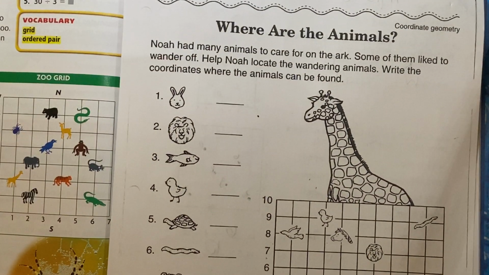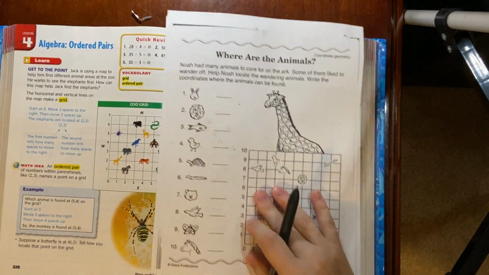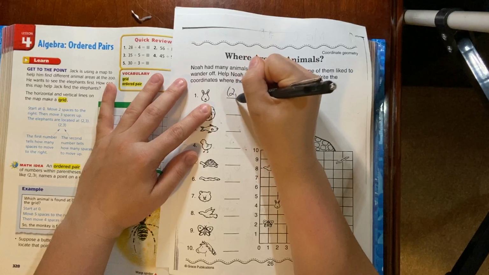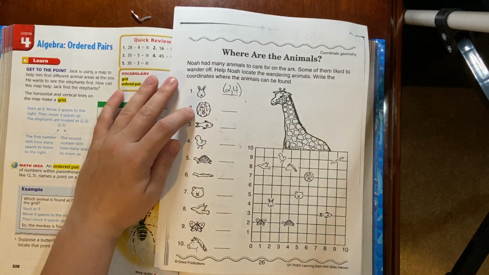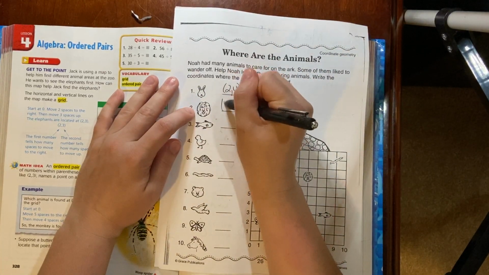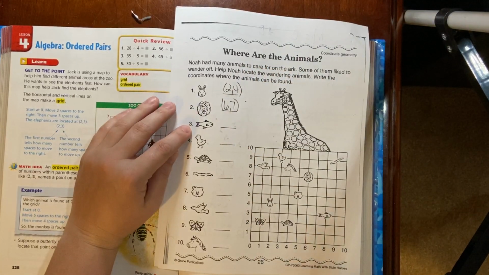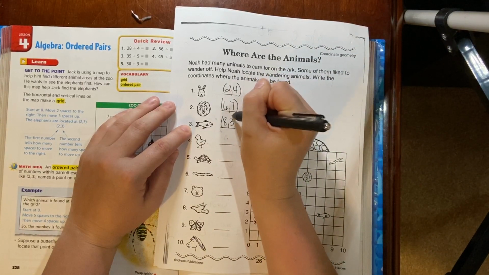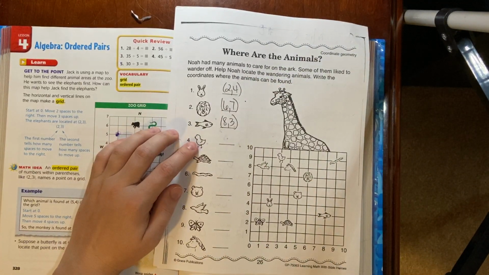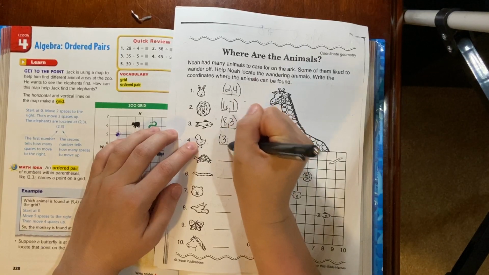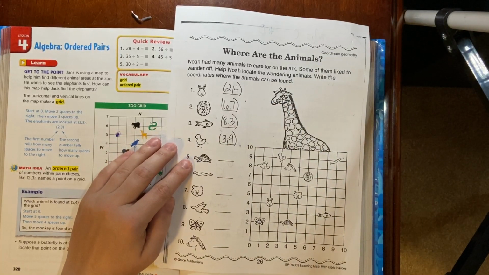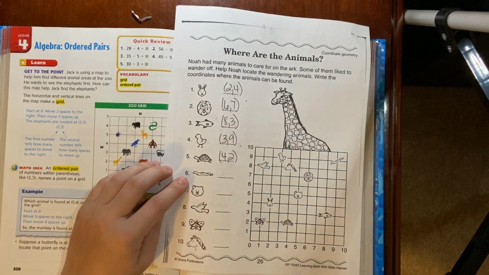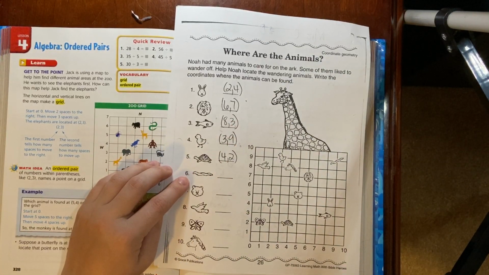Where are the animals? You should have an answer with a comma and parentheses. The bunny is at 2, 4. The lion is at 6, 7. The fish is at 8, 3. The chick is at 3, 9. I bet you guys got all these right. The turtle, 4, 2. Is that a worm or a snake? Ooh, okay.